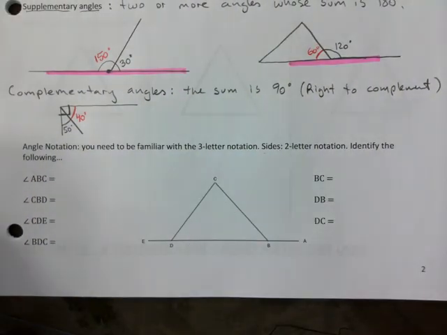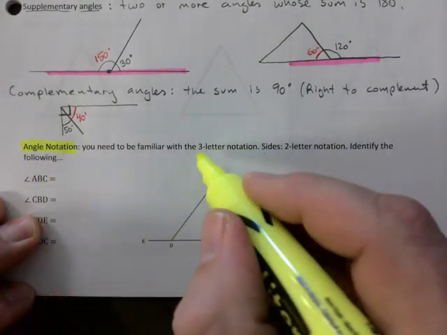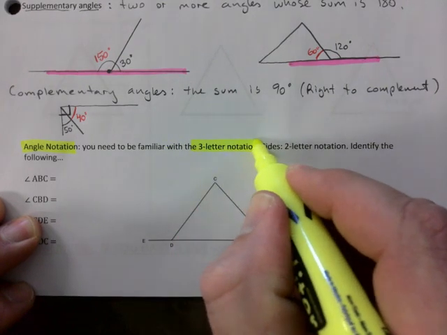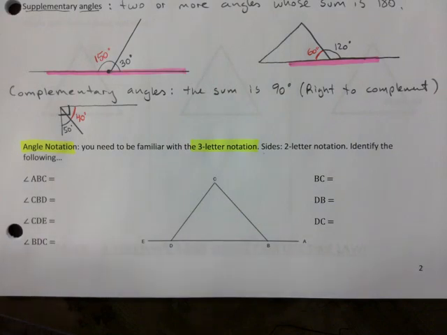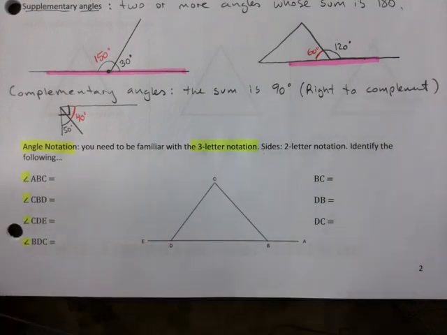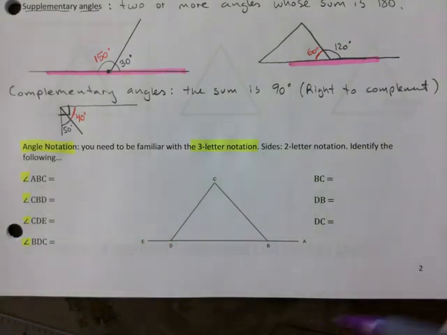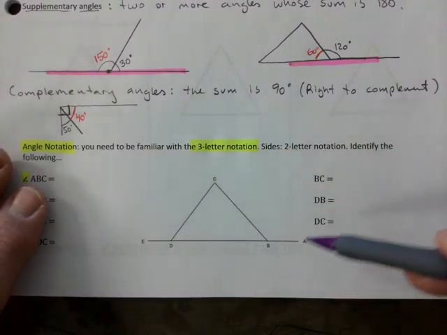Let's keep going. This one right here, you need to know how to read angles. So I'm going to make sure you understand that. For angle notation, you need to be familiar with the three-letter notation. Okay? So all of these here have the angle symbol in front of it. Okay. So what we're going to do here, come with me to this diagram over here.